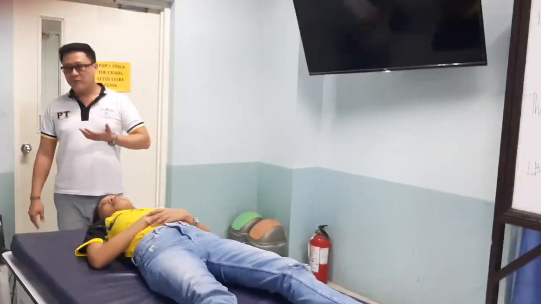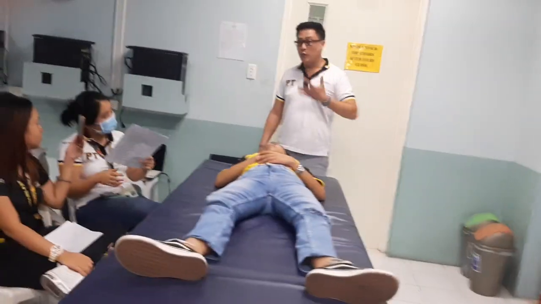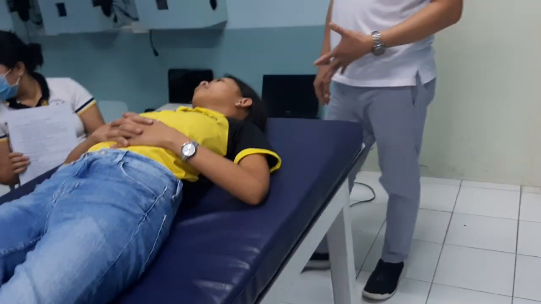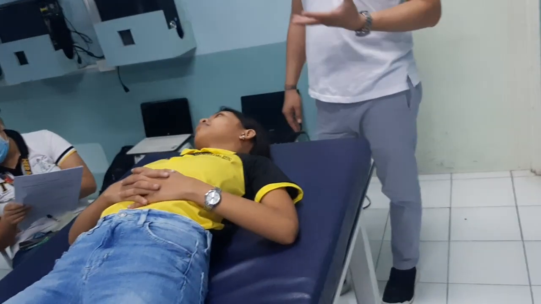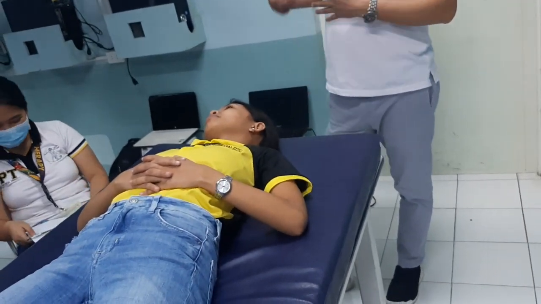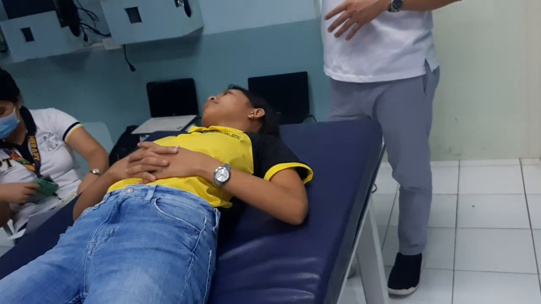When you do manual traction, it depends on your strength and on the patient. If the patient is small, you just use little effort, because the neck is small. So you use your dominant hand as your pulling hand and your non-dominant hand as your stabilizer.